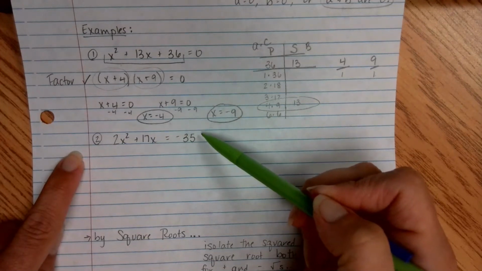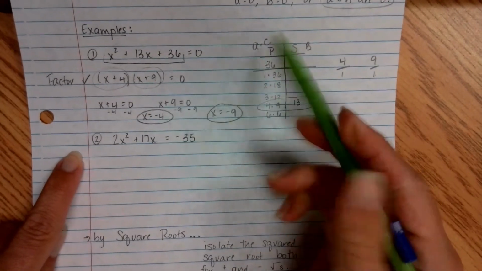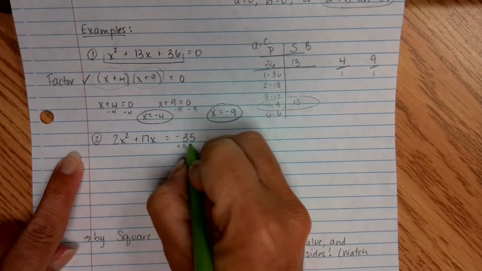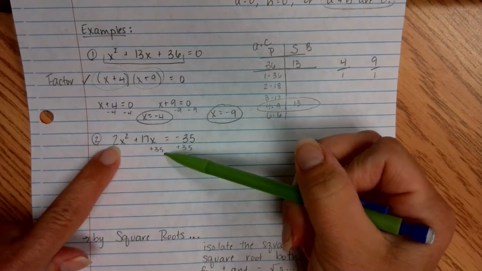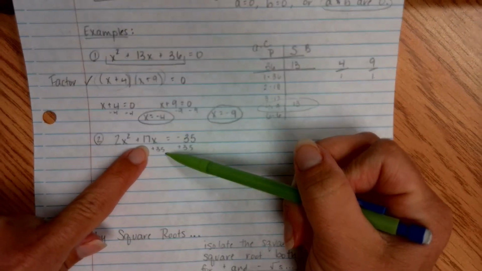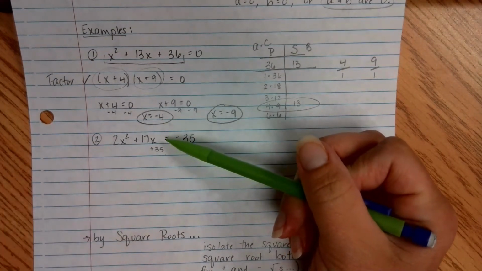So the first thing I need to do here, I need it to be equal to 0. And right now, is that equal to 0? There's a negative 35 over here. So I'm going to move this 35 over. So I have 0 on one side of my equation. This 35 doesn't combine with the 2x squared. It doesn't combine with the 17x. It's its own term, so I'm just going to stick it at the end.